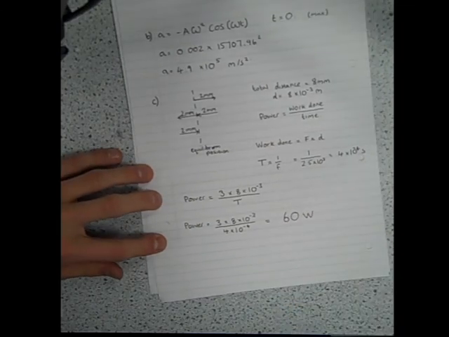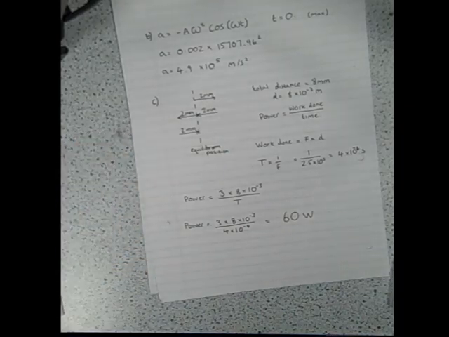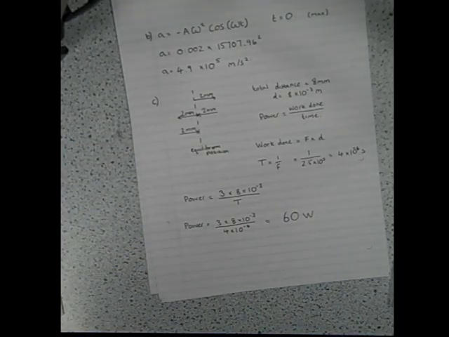All that, when you put it into your calculator, gives you 60 watts of power required to maintain the cone's oscillation. The mean damping force is 3 newtons.